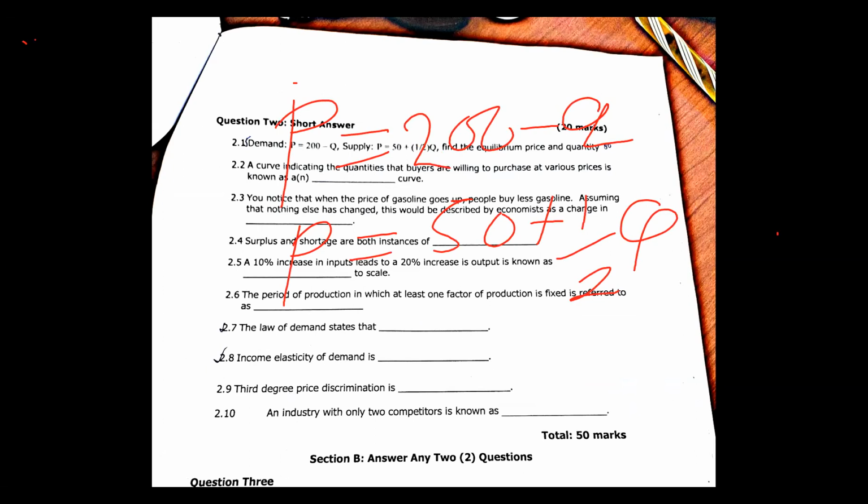Question is find the equilibrium price, and find the equilibrium quantity. So we know that at equilibrium, quantity demanded is equal to quantity supplied. At the same time, the price for demand and the price for supply is the same. So you can equate the two prices where P is equal to P. You equate the two equations and start solving.